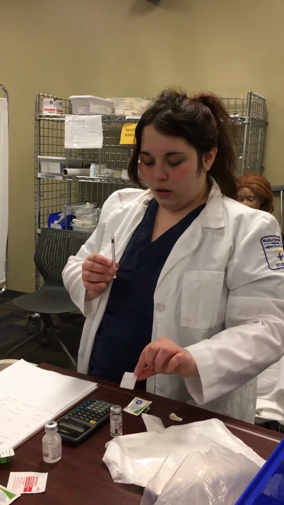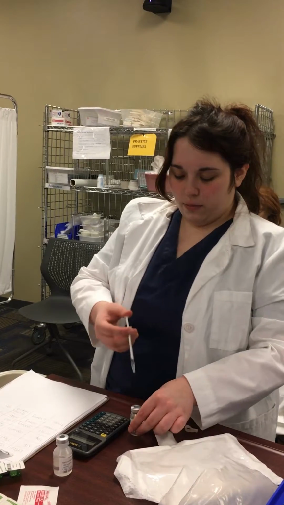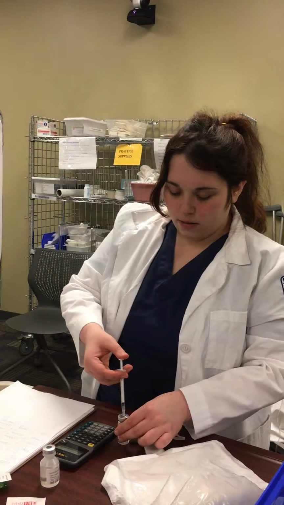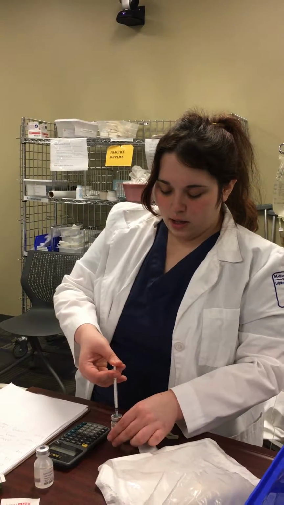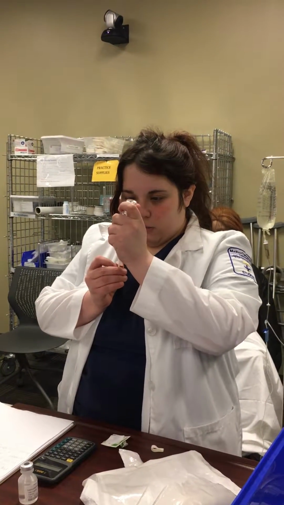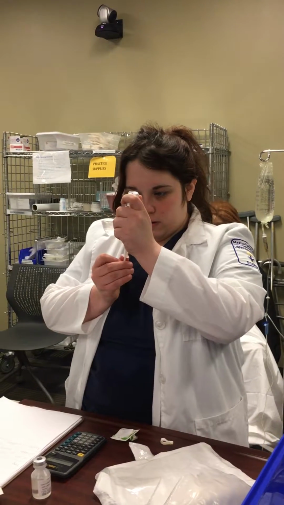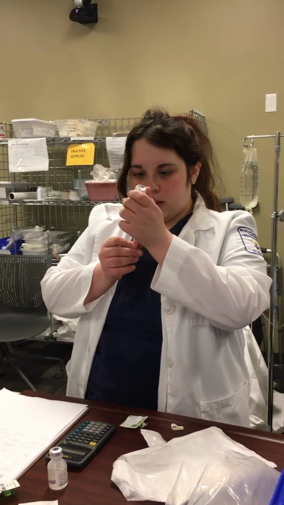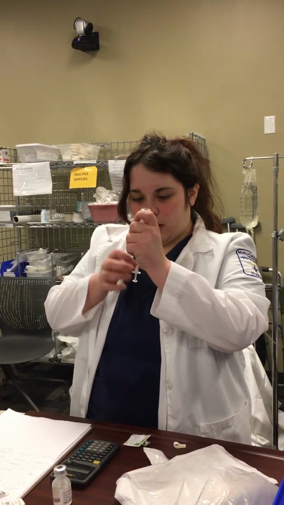I'm going to take off my alcohol pad and inject my air into the heparin. And I'm going to go ahead and flip this and draw 1.5 units and make sure there's no air bubbles.